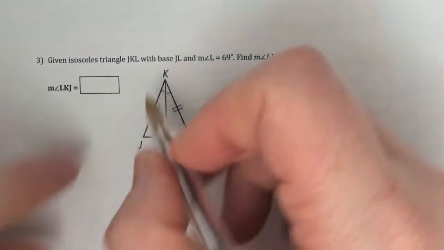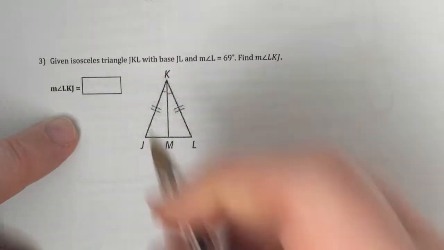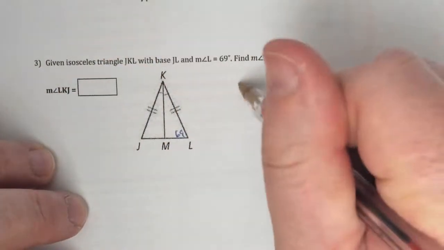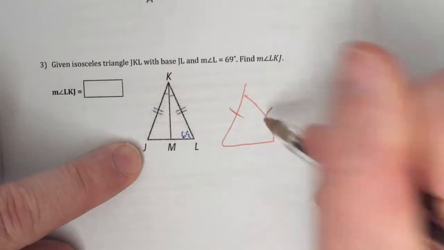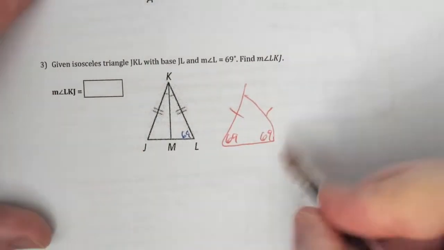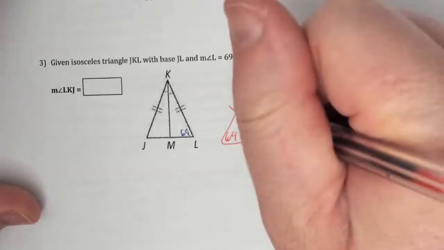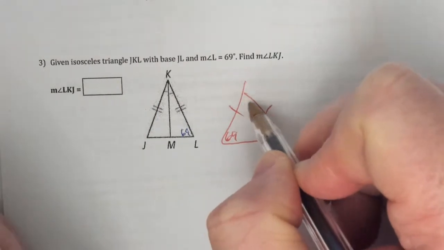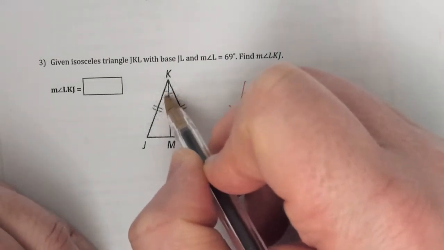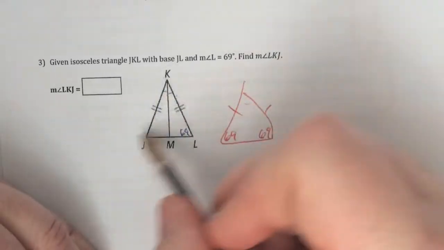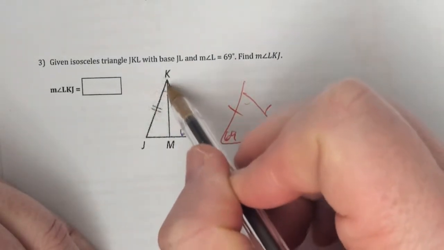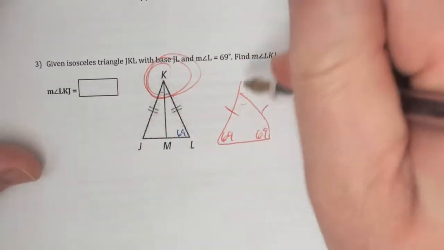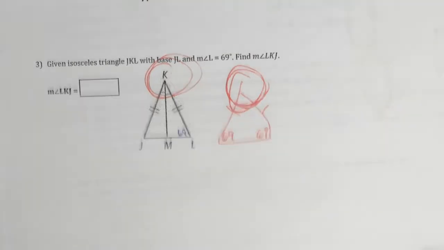All right, number 3. They said that angle L is 69. So if you just focus on the big triangle right there, and you see how these two sides are equal, if this is 69, this would be 69, right? So find this missing angle. And then, because this and this got cut in half, right? So whatever angle this is, cut it in half, and you'll find each of these individual angles. And they wanted L, K, J. Actually, they wanted this whole thing. So you don't even have to cut that in half. They just want this one big angle. So that's great.